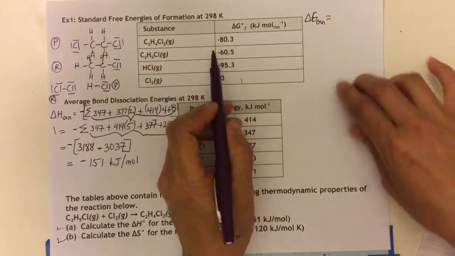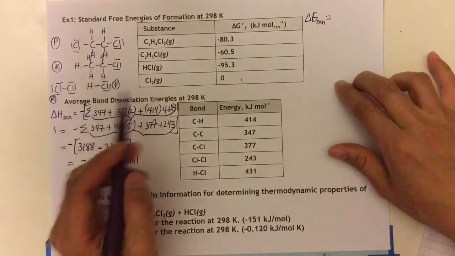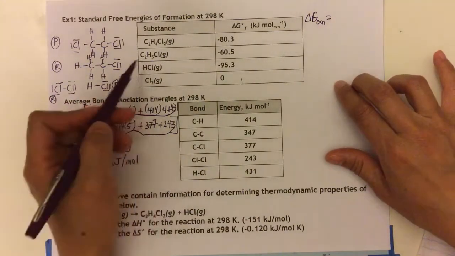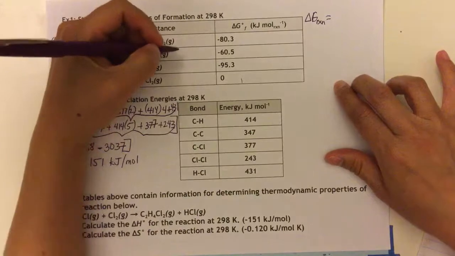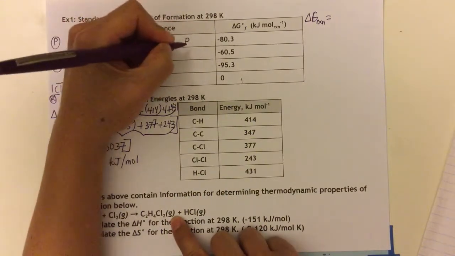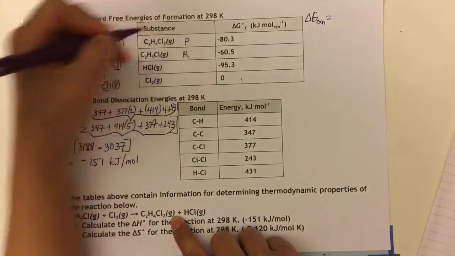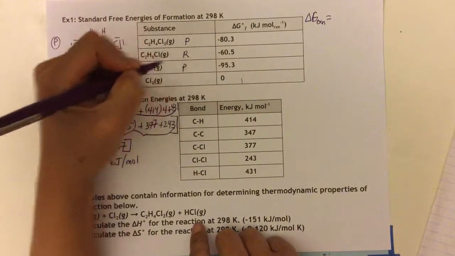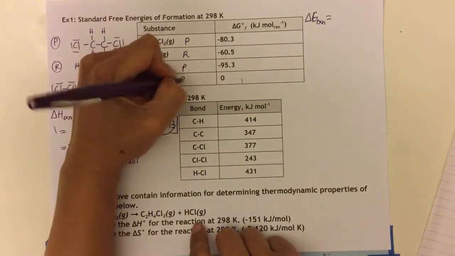I'm going to write this in over here as well. So here's my products, and here's my reactants as well.